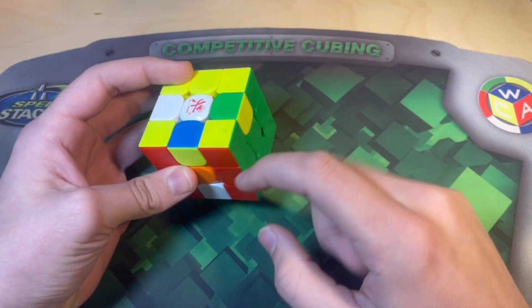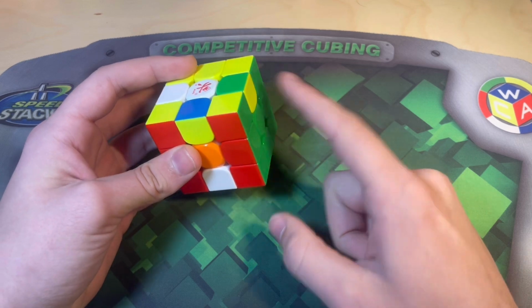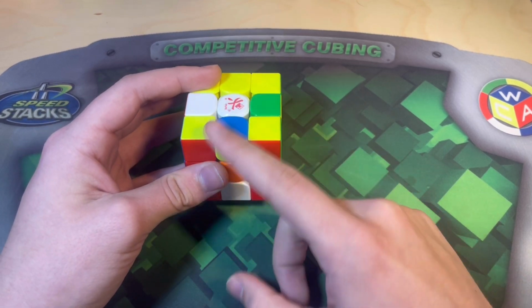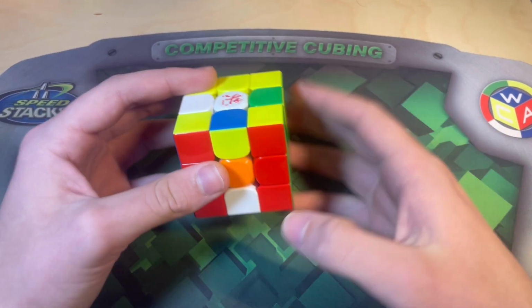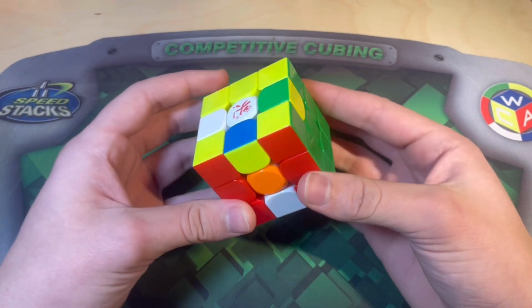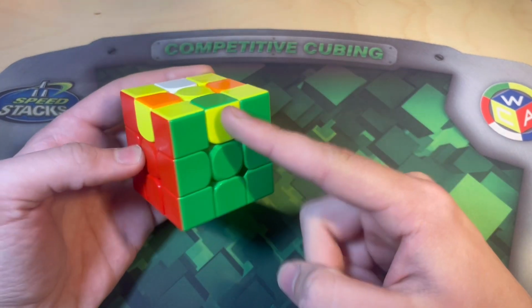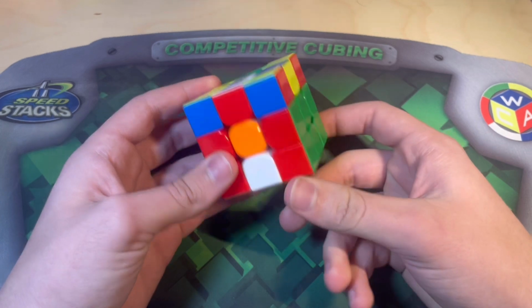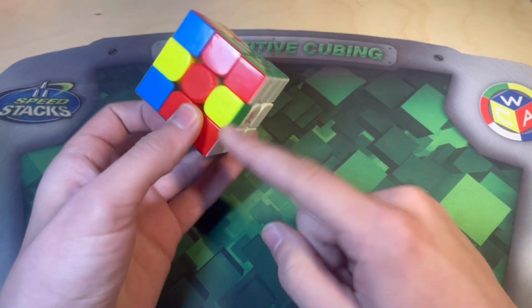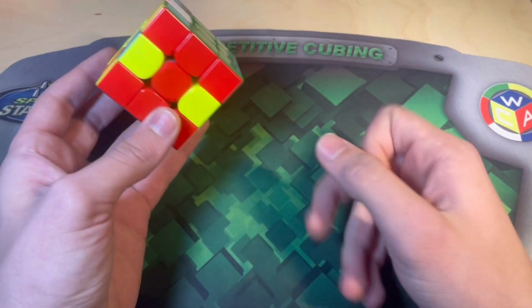This is where we have both LR edges in the U layer misoriented adjacent. So this is MM adjacent. And for this one, we literally just do an M2 from any angle, and it gives us a one move arrow, or the best arrow, as I like to call it.